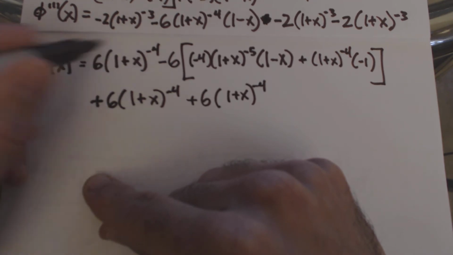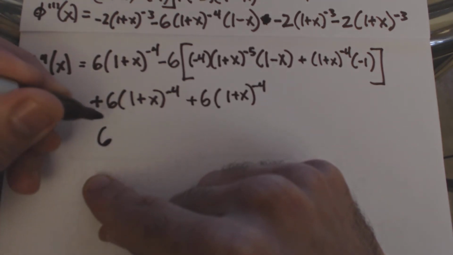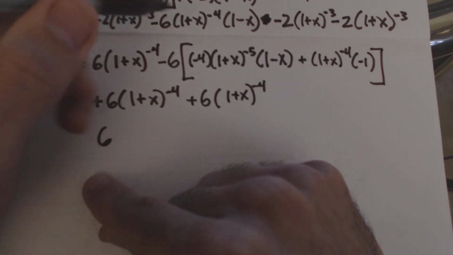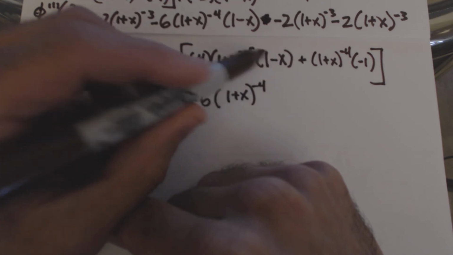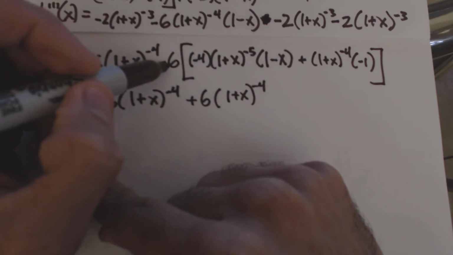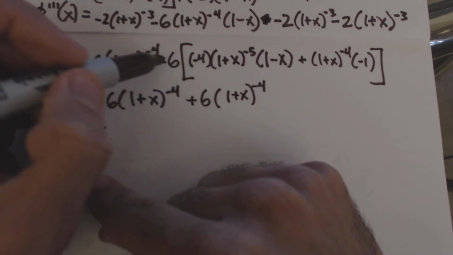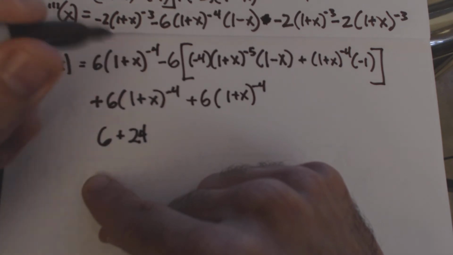So the first term is going to be 6. The second term, let me see, we have 0, we have 1 and 1, and then we have negative 4 times 6 times negative 6, which is 24. So plus 24.